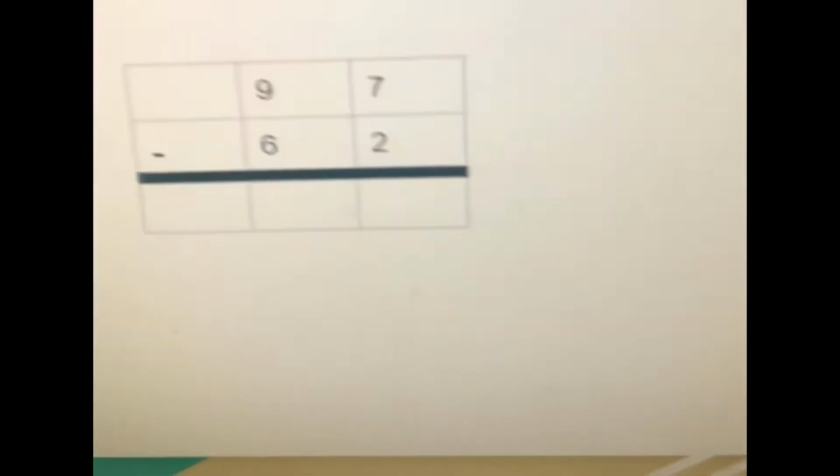So we regroup whenever there is a digit in the ones place or tens place where the bottom number is bigger than the top number, where the number we're subtracting is bigger. So we have 97 minus 62 here.